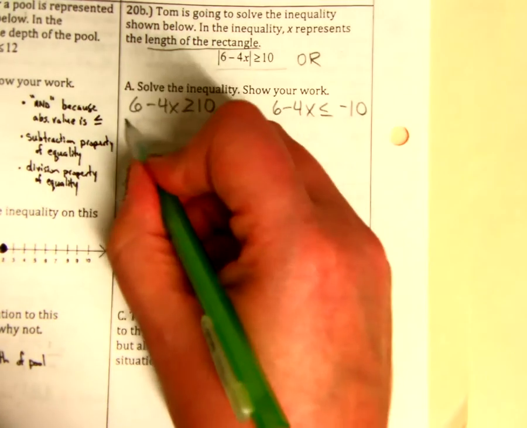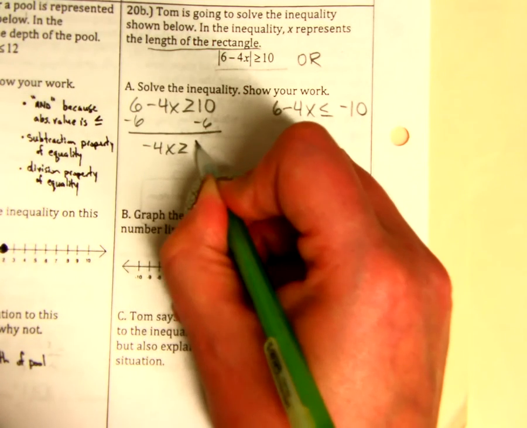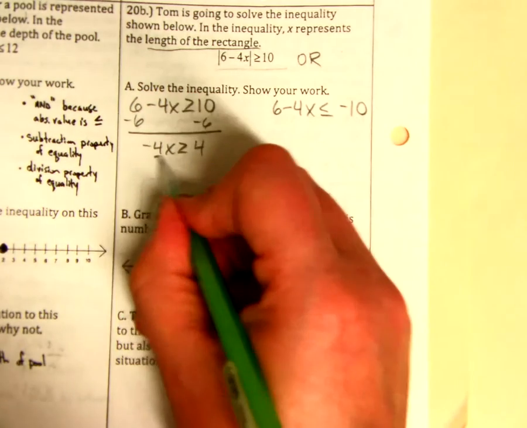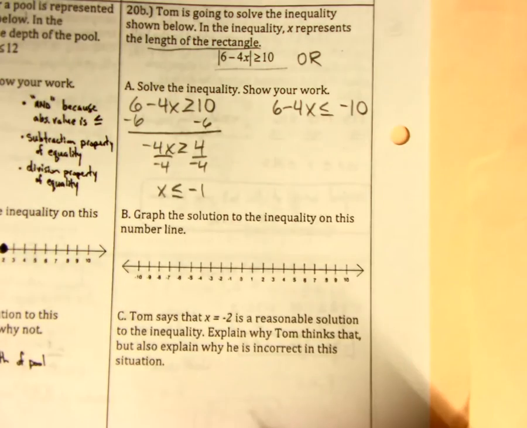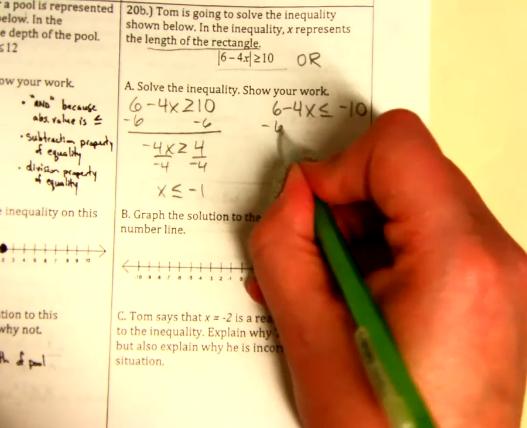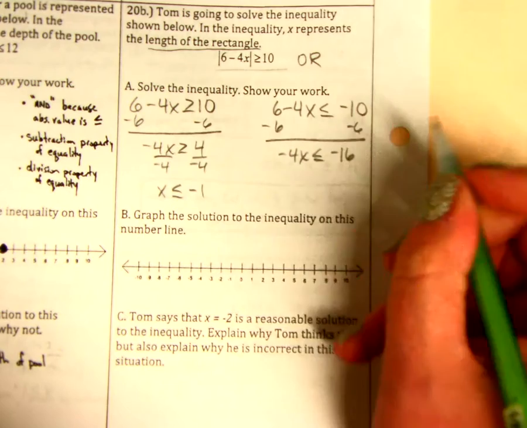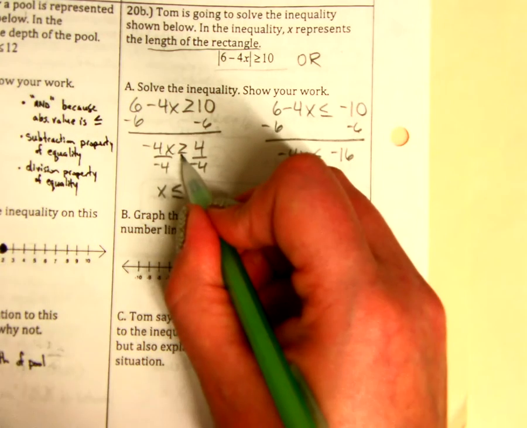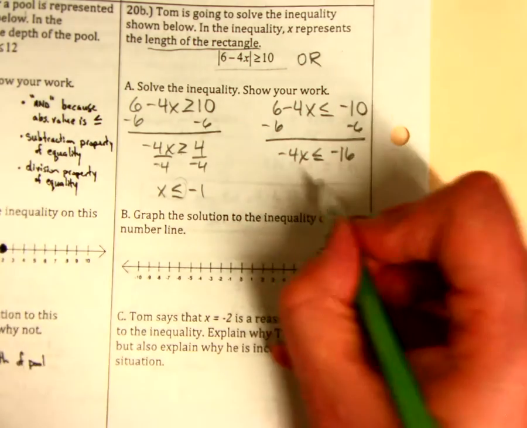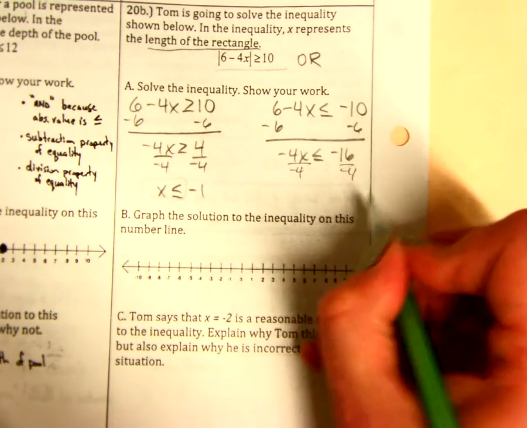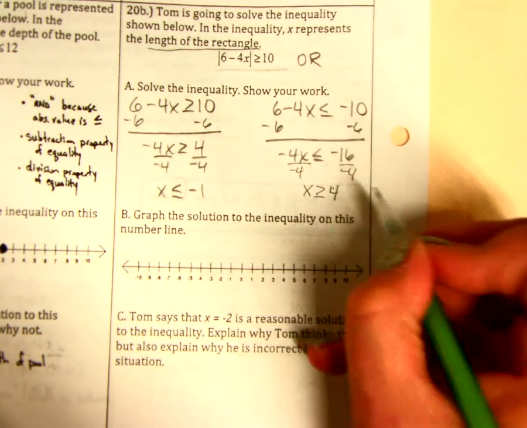Okay, so subtract 6 from both sides. That's going to give us positive 4. Divide both sides by negative 4. X is less than or equal to negative 1. We'll do the same thing over here. You've got negative 4x is less than or equal to negative 16. I don't know if you guys picked that up over here, but if I divided by negative 4, this sign right here got switched. I'm going to do the same thing over here as well and switch that sign. Negative 16 divided by negative 4 is positive 4.